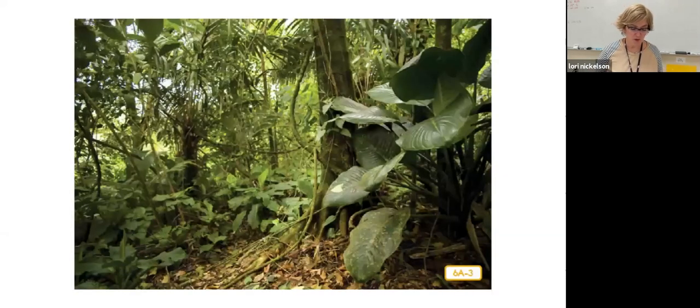Temperate deciduous forests, which you learned about last time, have broadleaf trees that lose all of their leaves in the fall. The Amazon rainforest also has broadleaf trees, but the main difference is that most of the trees here stay green all year long.